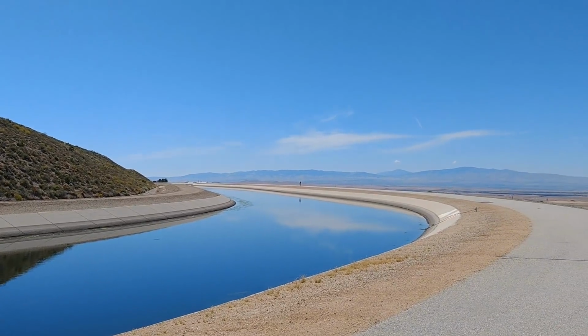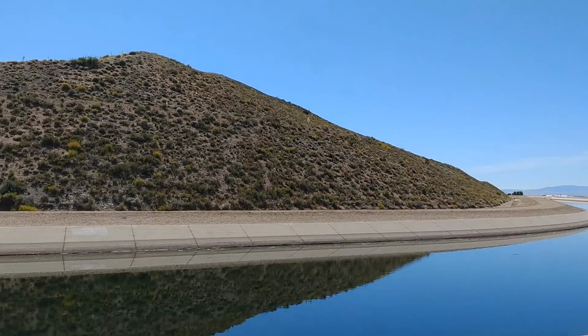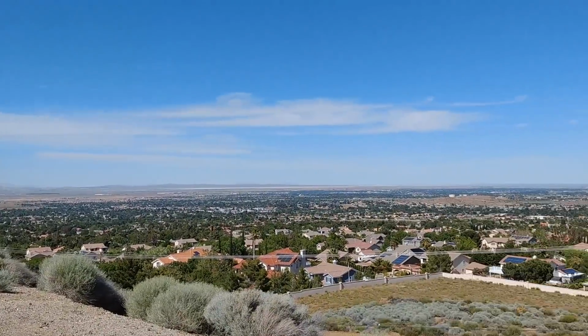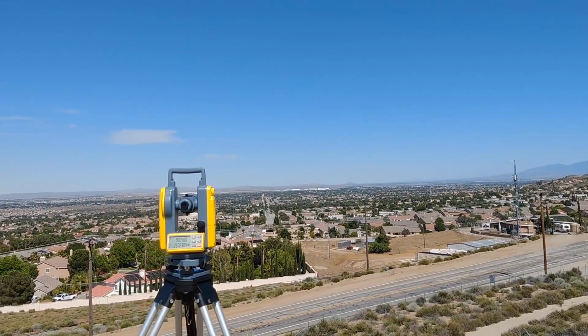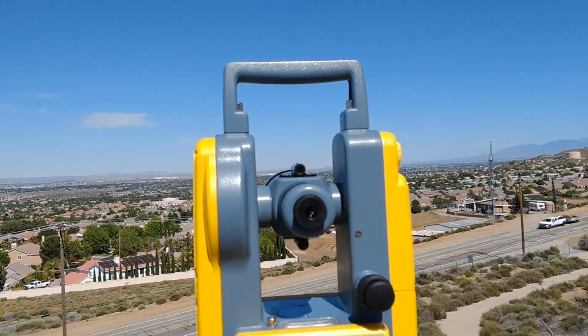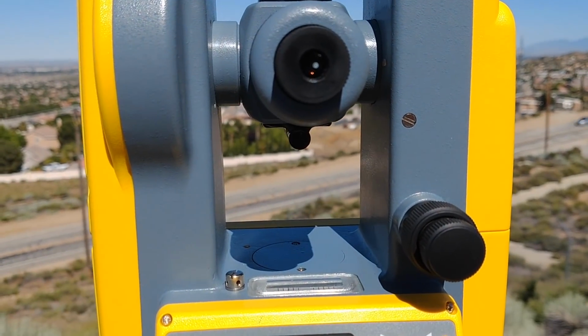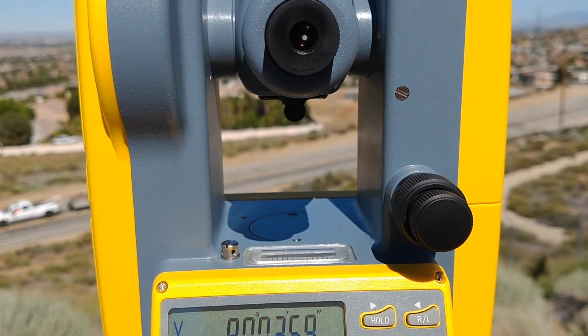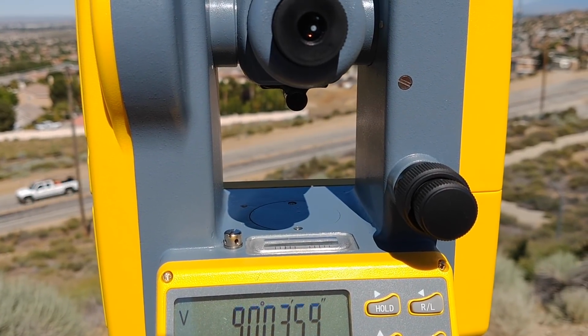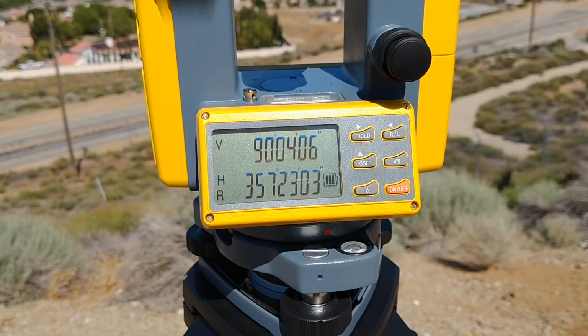The aqueduct is a really awesome site to do these kinds of experiments. On this particular day, the water was very still. So this is my Theodolite, a 2 arc second Theodolite. I'm really pleased with it. I picked it up on sale on Amazon. Somebody returned it brand new.